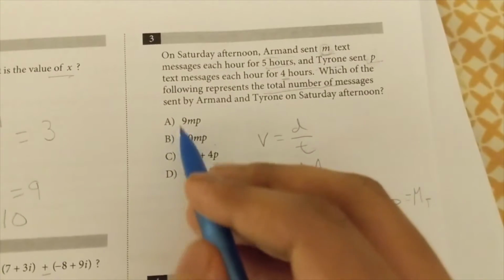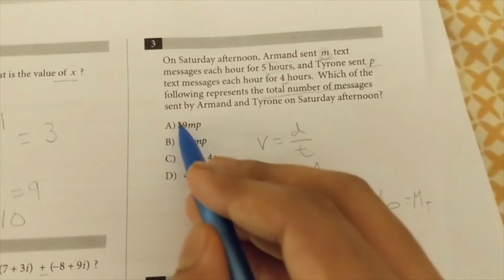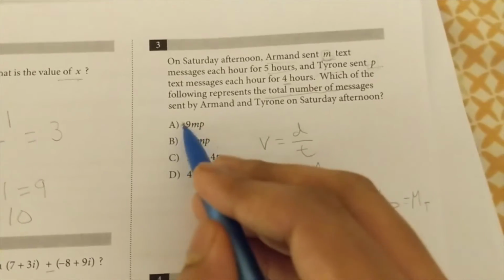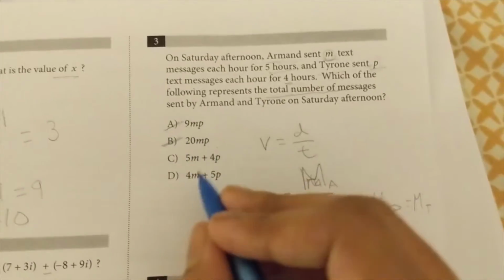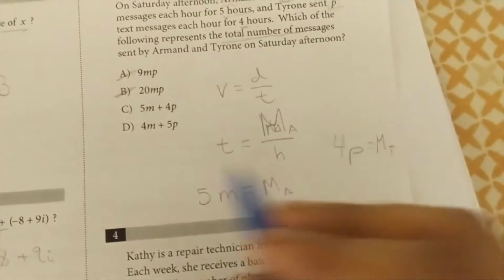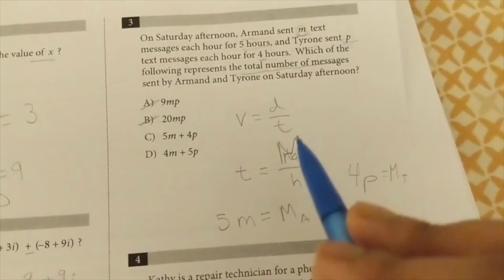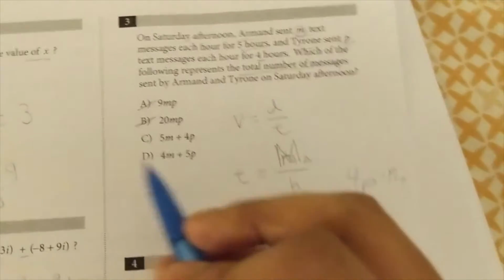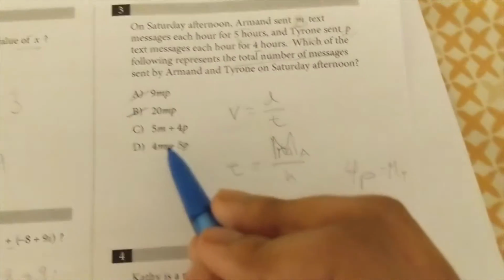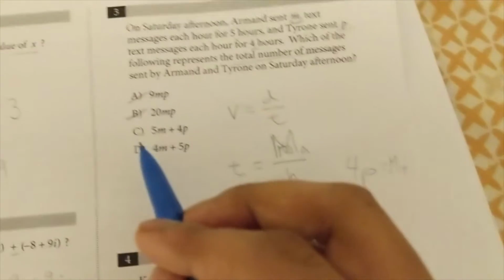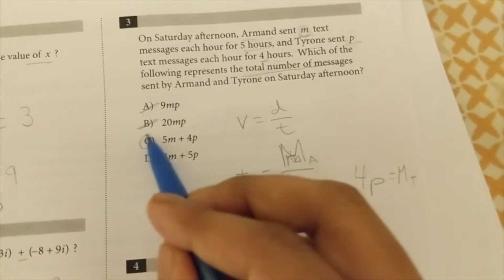So you can see here, these are multiplied. This one is actually quite off, so you can take out the multiplying, and obviously you can just add them. But I'm saying, if you knew that they were addition but you didn't necessarily know how to solve it, you could potentially cross out these two answers this way. And then 5m plus 4p, which is C.